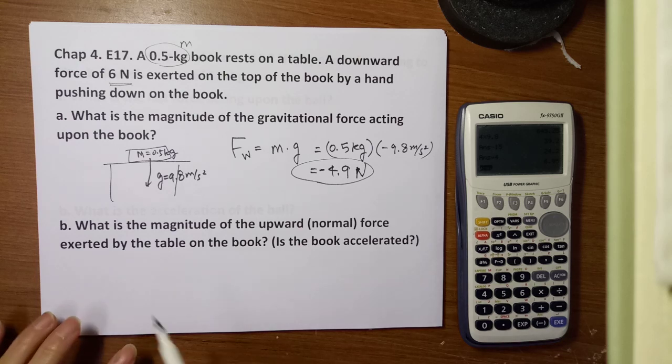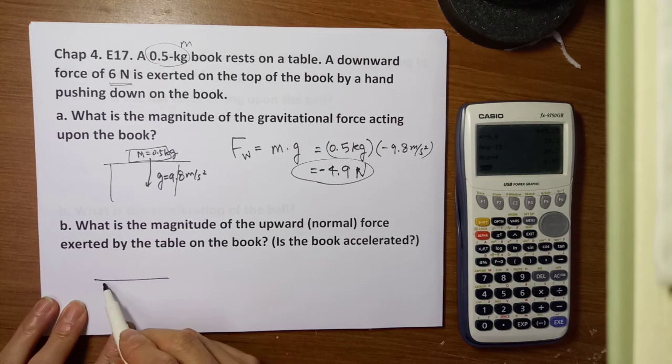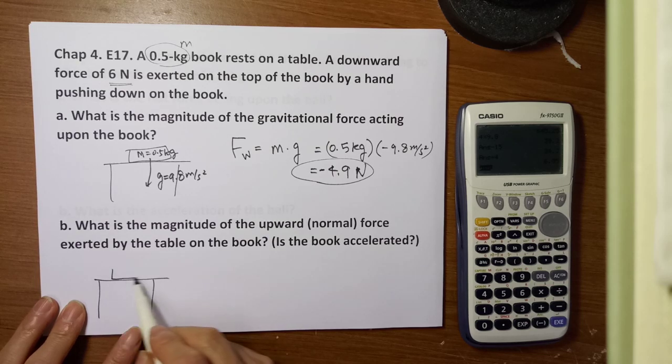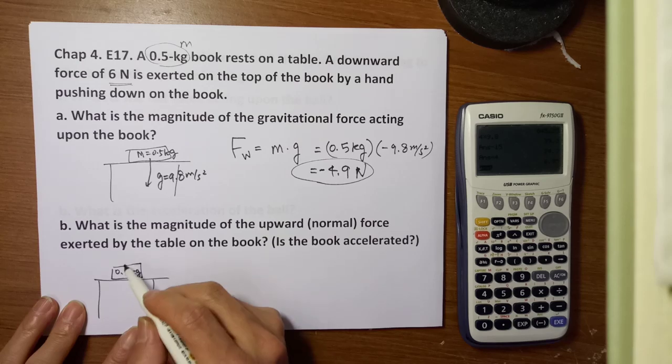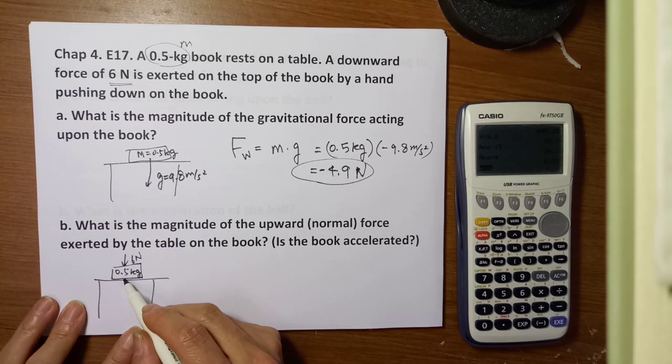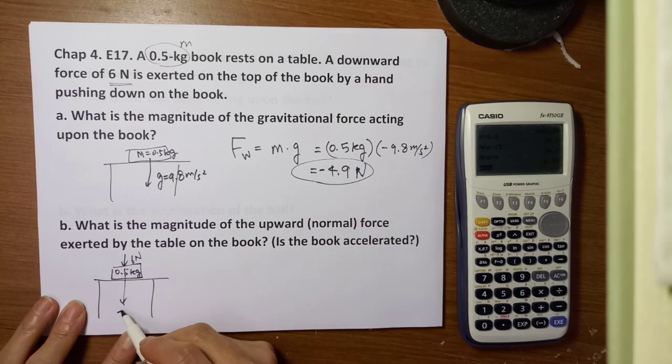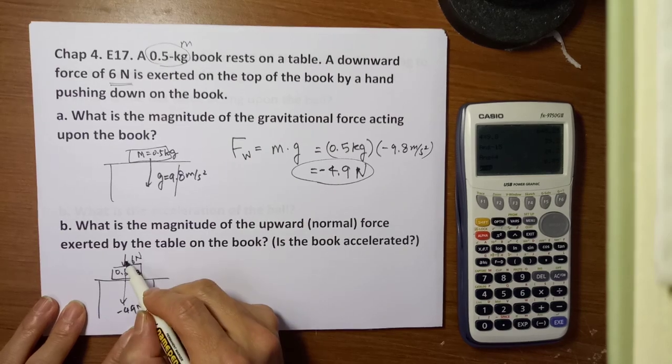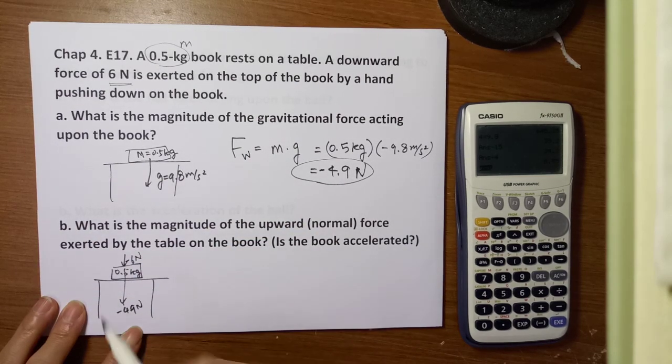This 0.5 kilogram book is pushed by 6 Newton and also pulled down by negative 4.9 Newton, so negative 6 Newton downward, right? This means the table is supporting all and the book is not moving, so there is no acceleration.